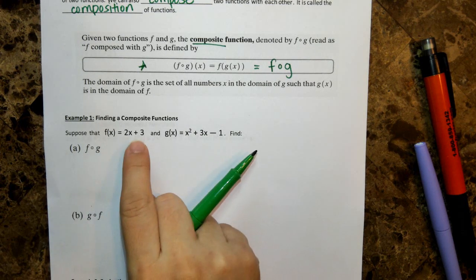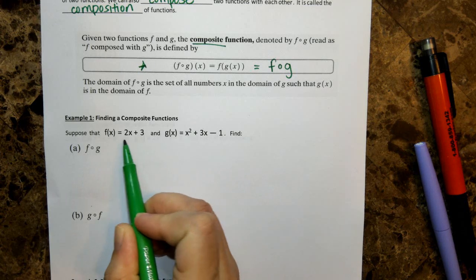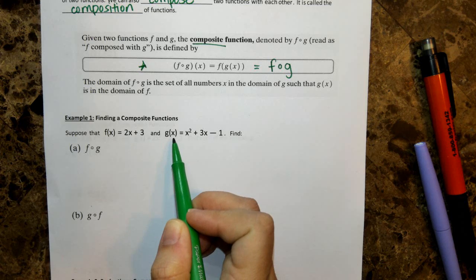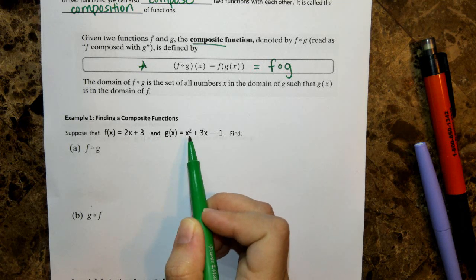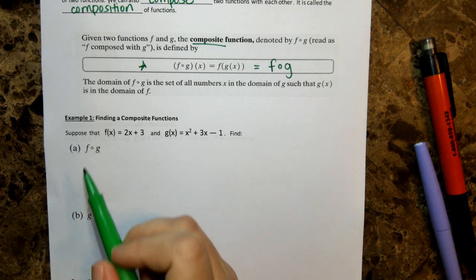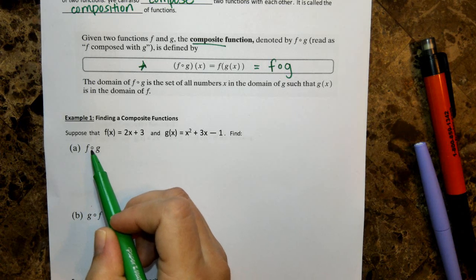So example number 1, let's say we're given two different functions. The first function is f of x equals 2x plus 3. The second function, g of x, is equal to x squared plus 3x minus 1. And part A is asking us to figure out what is f of g.